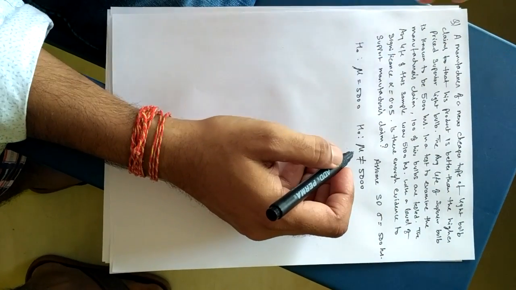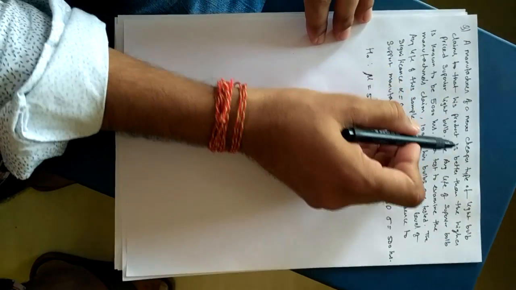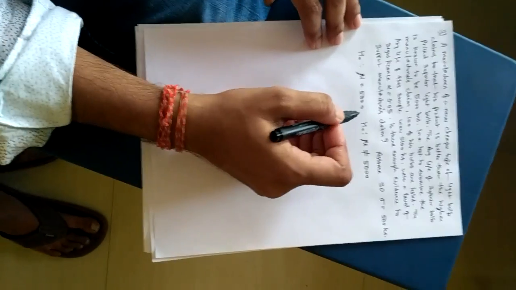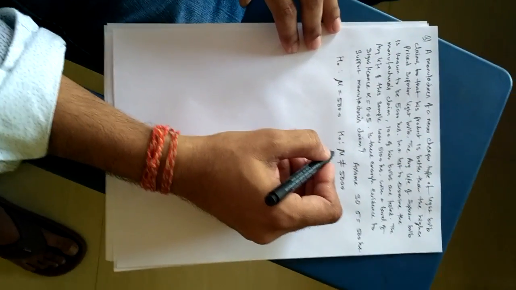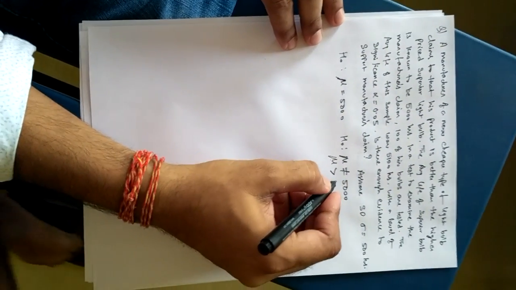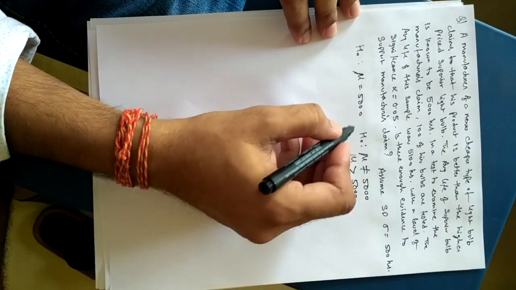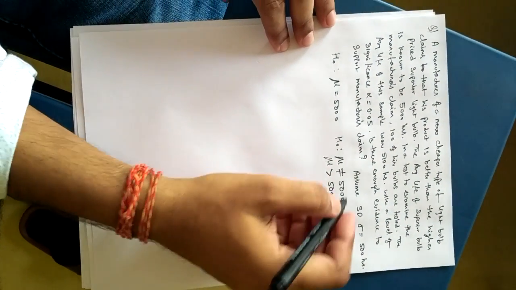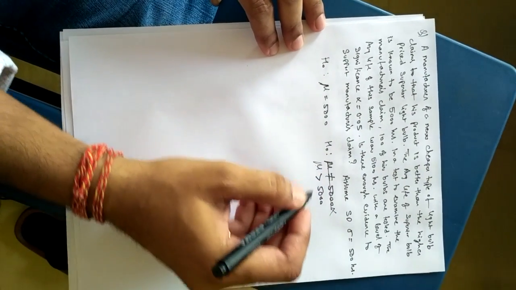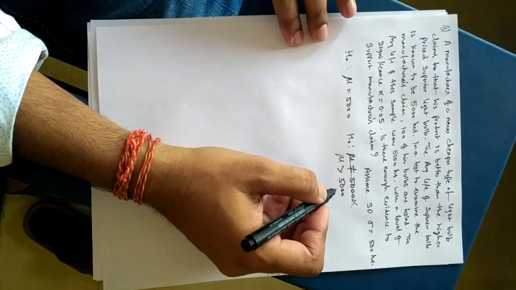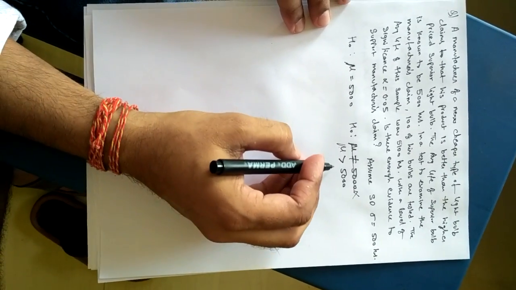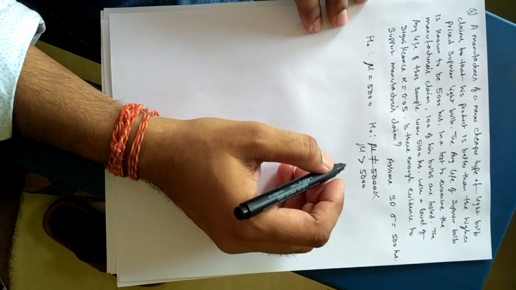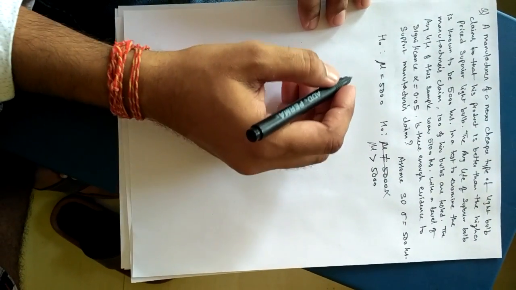Also, here you find that it is a one-sided question. You have to see the wording: it is claiming that it is better than the higher quality bulb. Better means the manufacturer's claim is that the average life is strictly greater than 5000. So we will reject the null hypothesis, and the alternative hypothesis would be mu greater than 5000. It becomes the alternative hypothesis because it is a one-sided tail test, hypothesis testing. Now let us see how it is done.